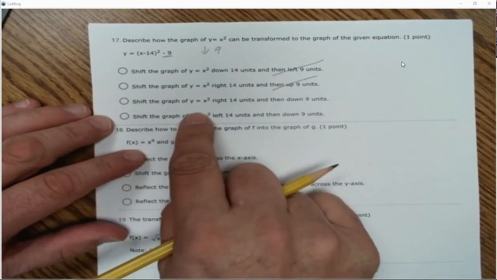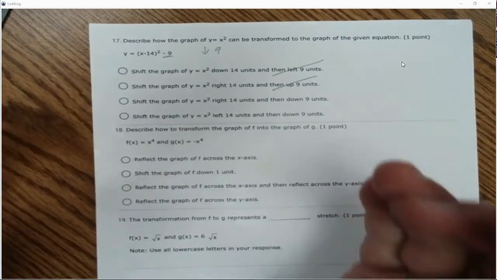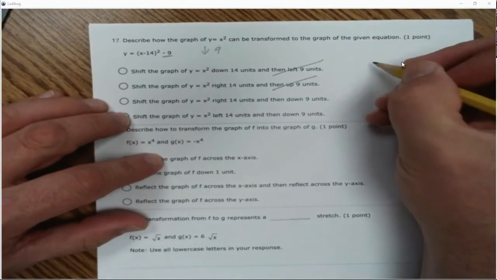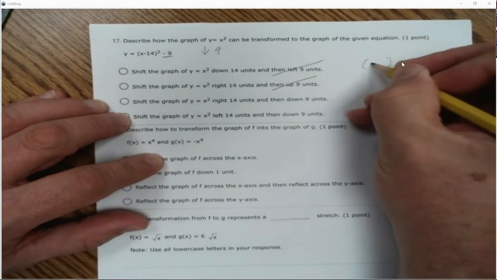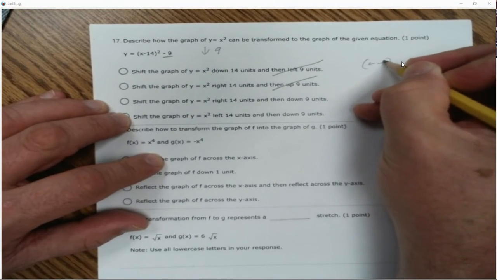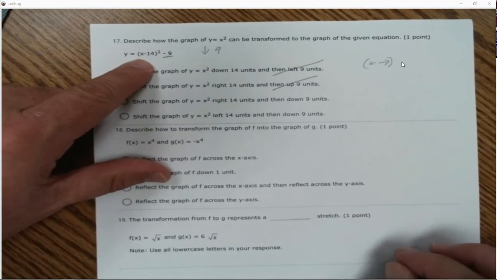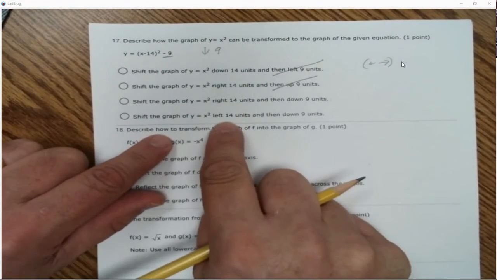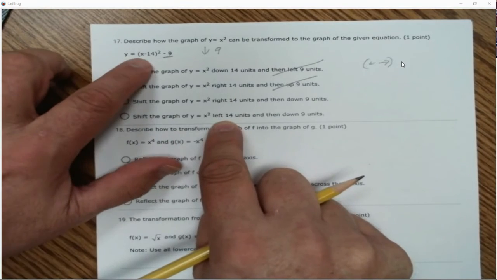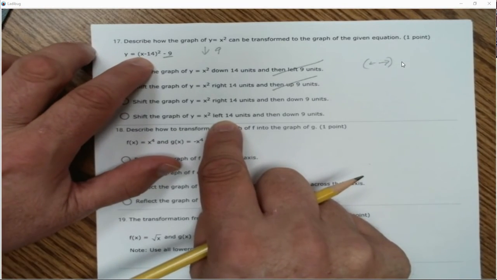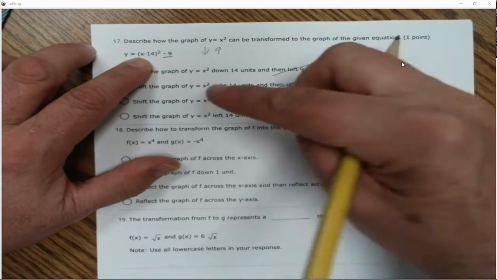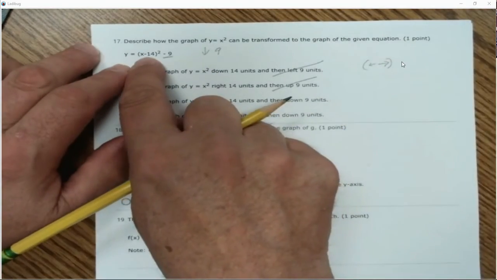So this negative 14 in parentheses is taking the x and doing something with the x. It's either moving it left or right because it's shifting the x. But is it moving it right 14 units or left 14 units? This kind of works the opposite. We think of negative as moving it that way, but it doesn't when it's inside the parentheses.